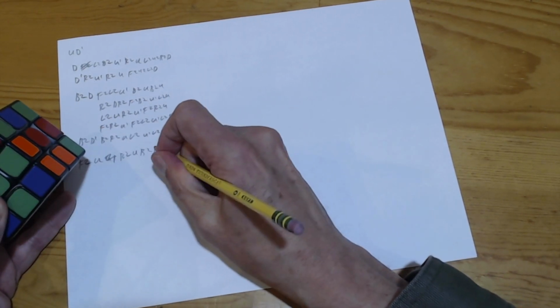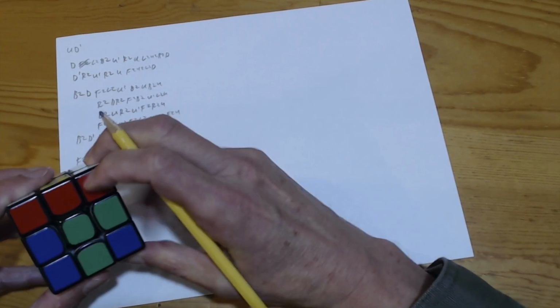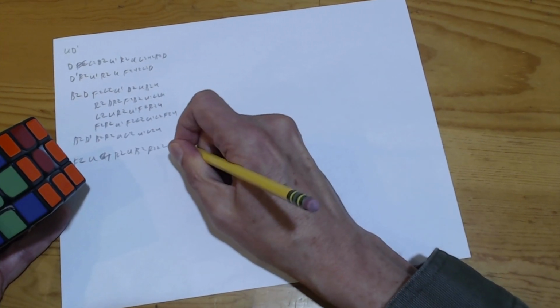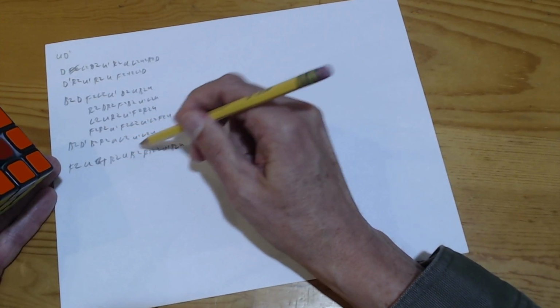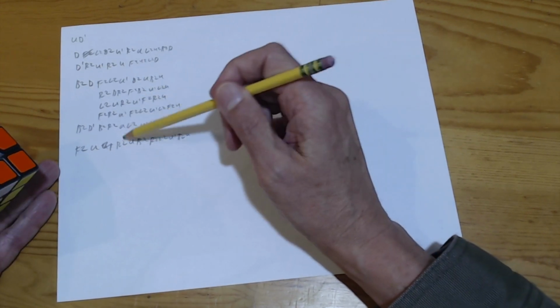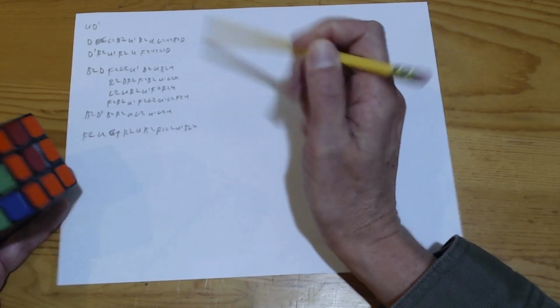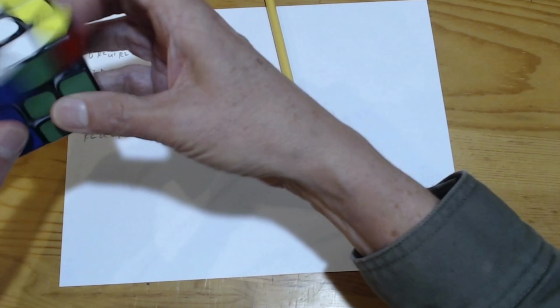R2, L2, U prime, B2 U. 1, 3, 4, 5, 6, 7, 8, 9, 10. 1, 2, 4, 6, 7, 8, 9, 10. Yeah, so that's still within colors.